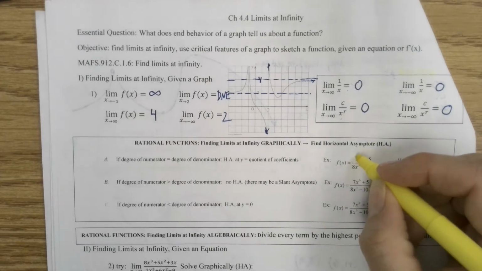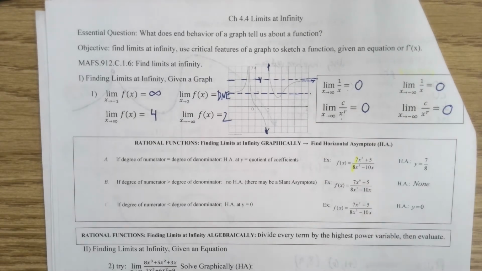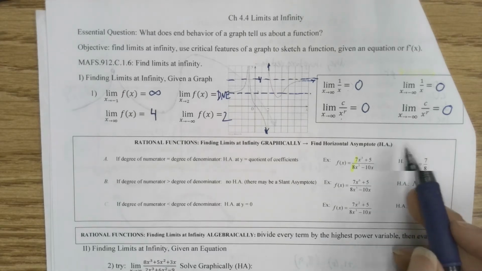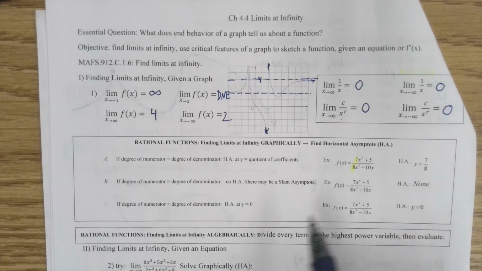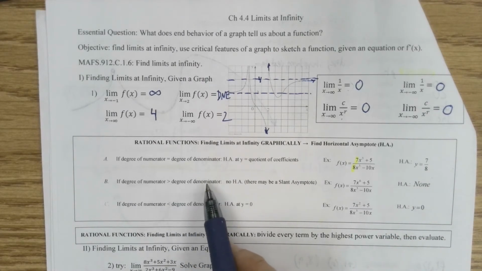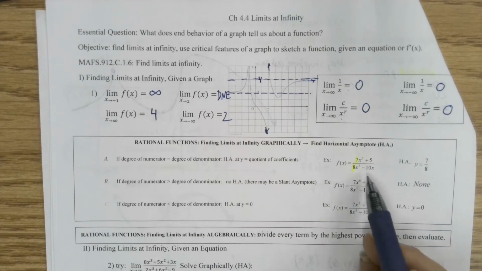The powers are the same. You are going to grab 7 over 8. And our horizontal asymptote is at 7/8. So if they ask you to find the limit as x approaches infinity or negative infinity, the answer would be 7/8.